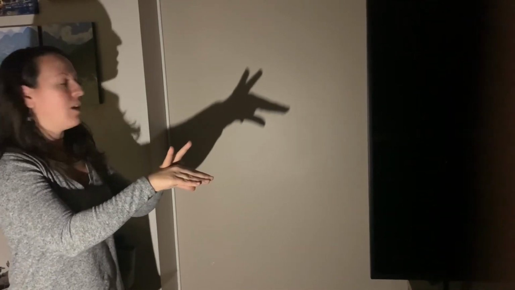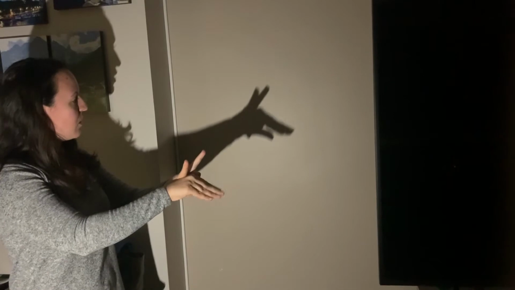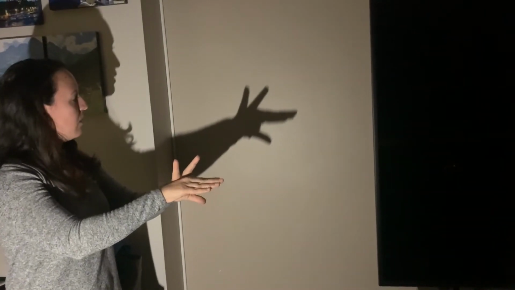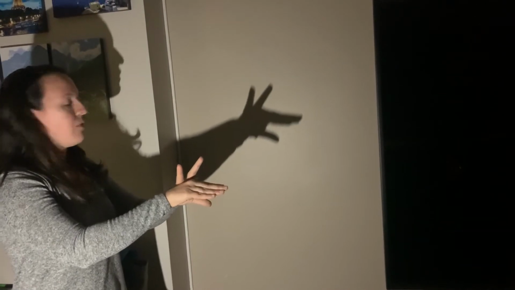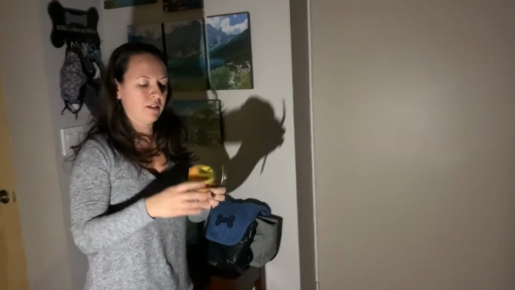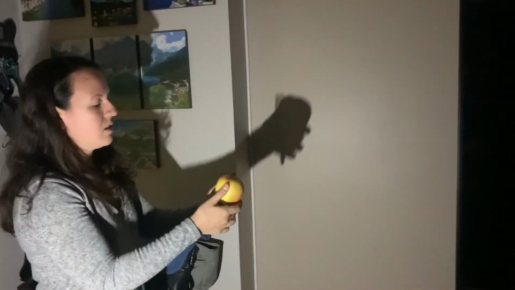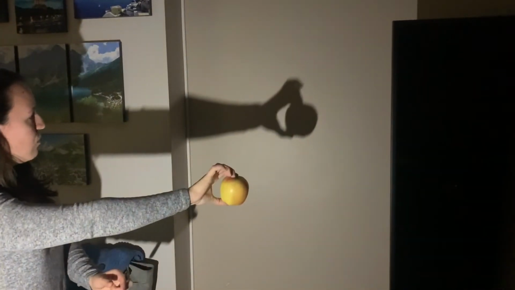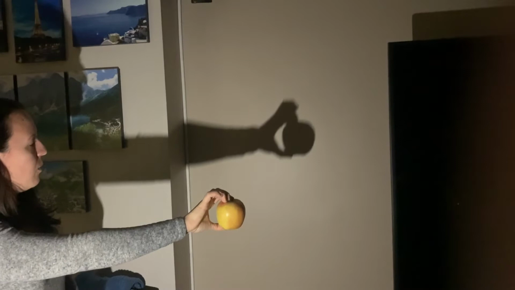Okay, so for your activity today, I want you to practice making shadows at home with a flashlight and on a wall. So you can use your fingers to make shadow puppets, like I made a little dog here. And then after you make some shadow puppets with your hands, you could find some toys or objects around your house and see what kind of shadows they make. So let's see what shadow the apple makes. The apple makes a round shadow on the wall.